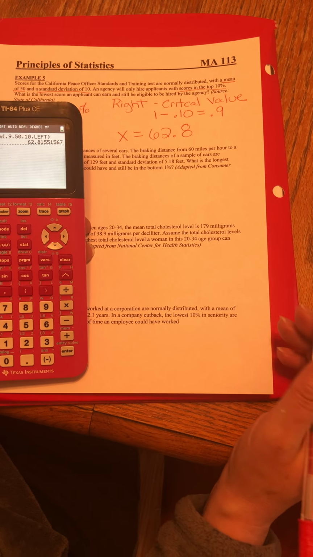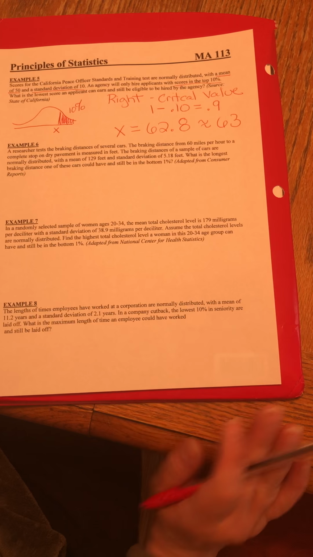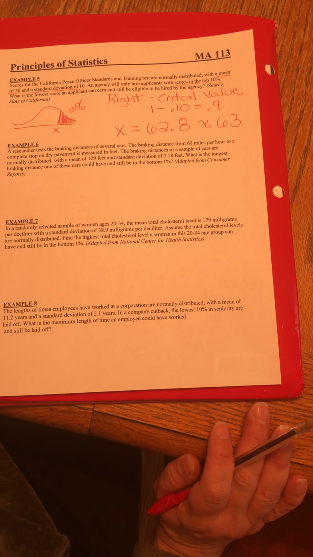Depending upon how my math lab wants it, they might want a whole number, which might be a 63. But in order to be in the top 10% of my class, I would need to get either a 62.8 rounded to a 63 to stay in the top 10%. And that's how you do that problem. All right, here we go.